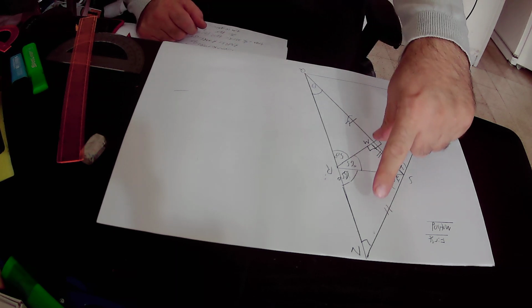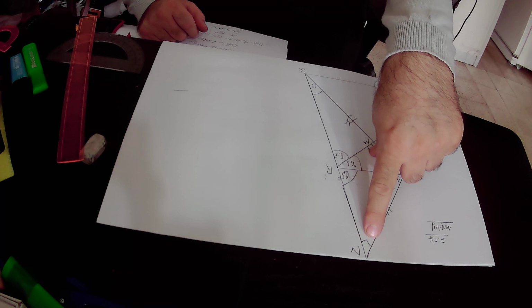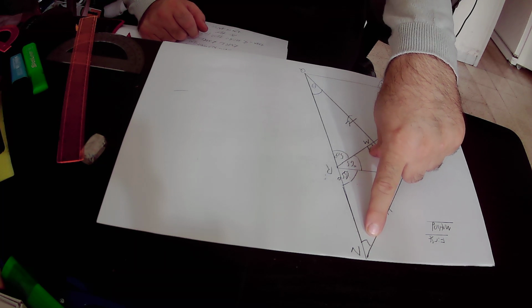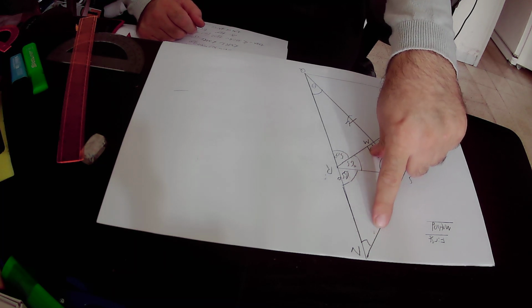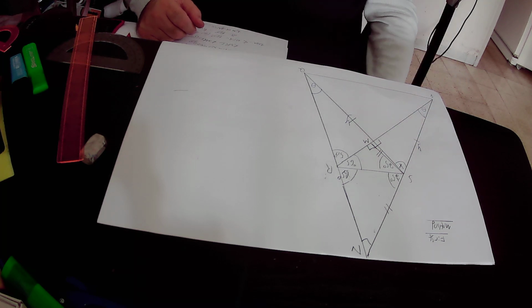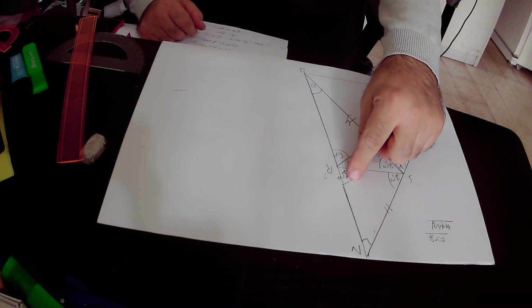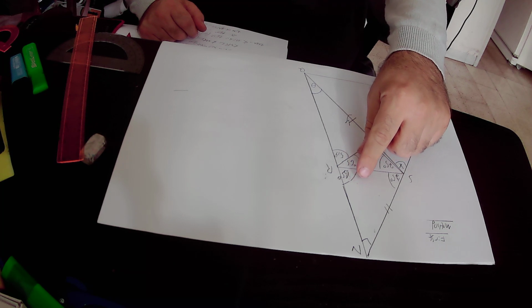Then we know that those two angles are equal to each other. They are both right angles, therefore they are equal to each other. And we also know that those two angles are equal to each other. They are both equal to 65 degrees.